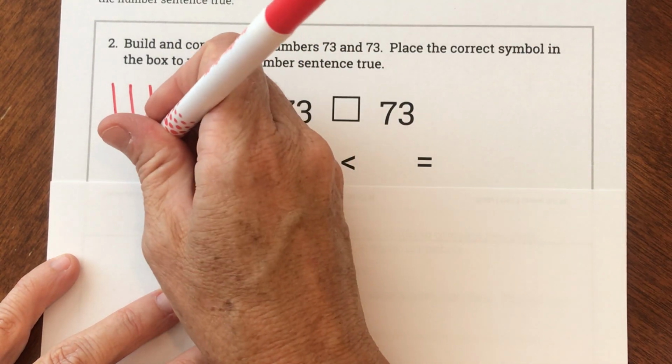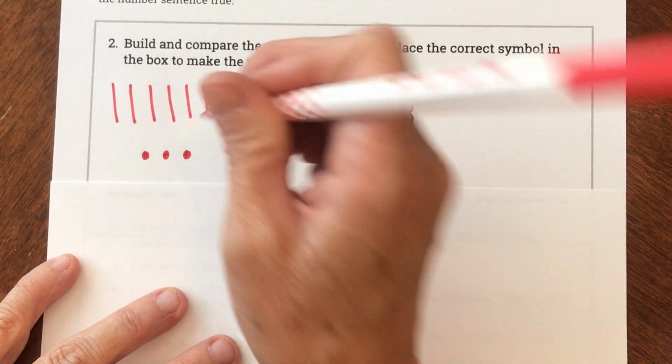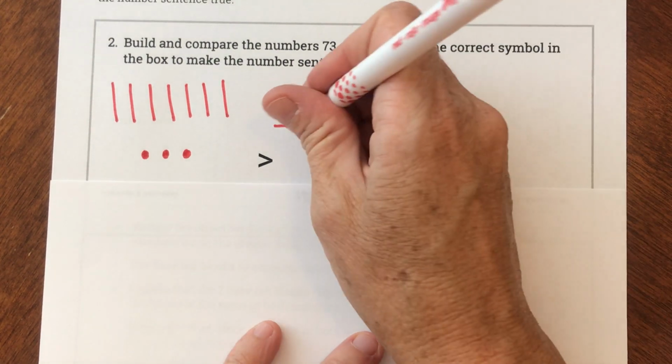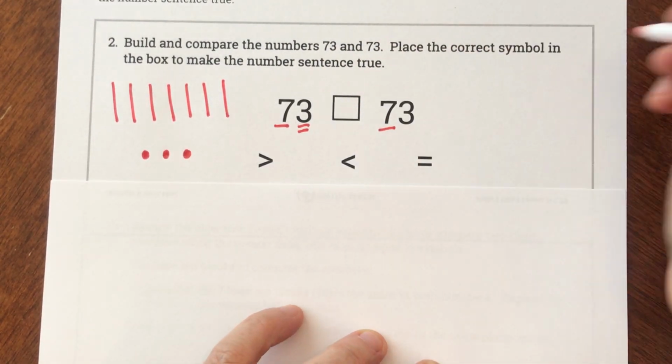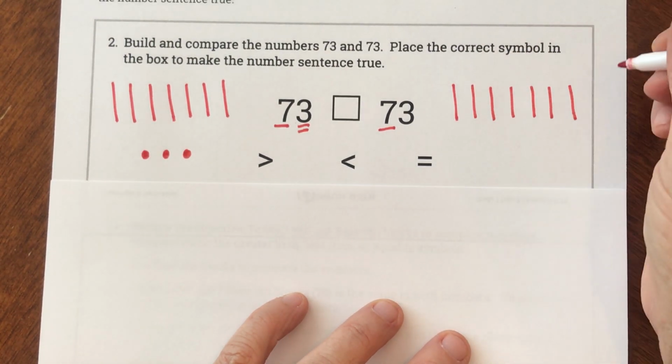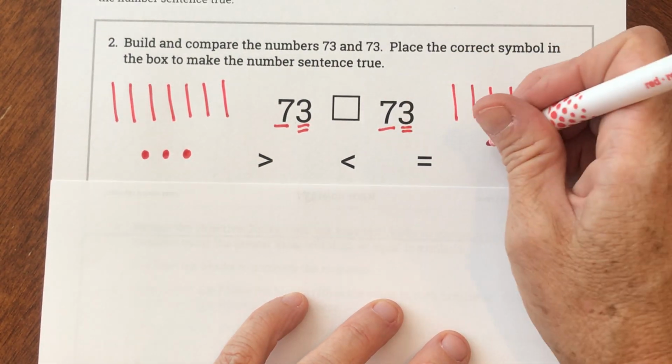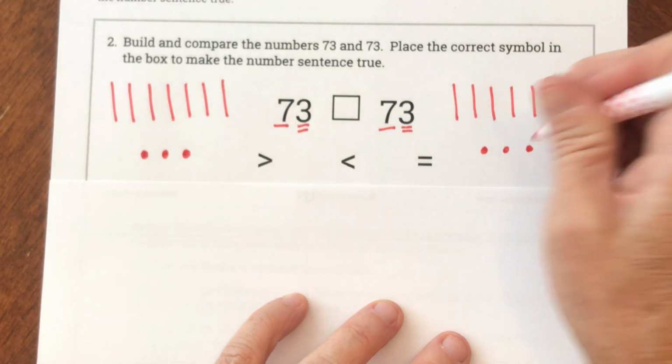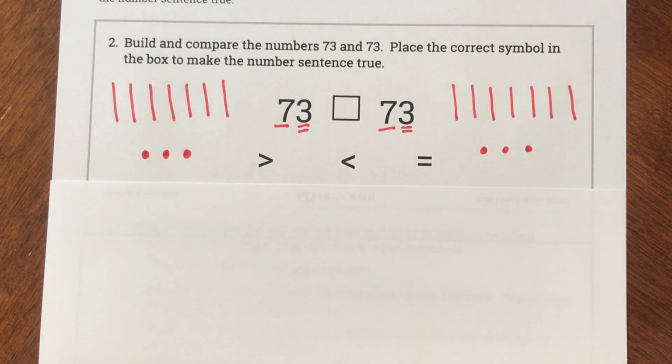And I have 3 ones, 1, 2, 3. Over here I have 7 tens, 1, 2, 3, 4, 5, 6, 7, and I have 3 ones, 1, 2, 3.